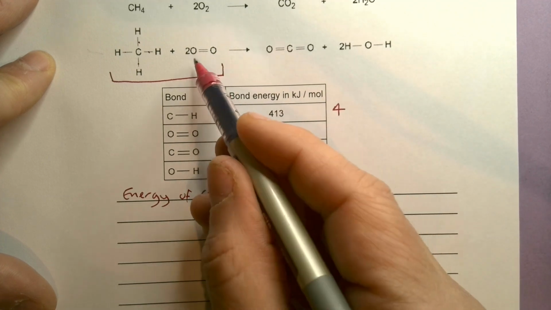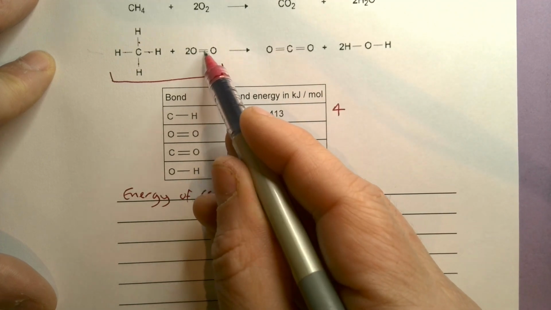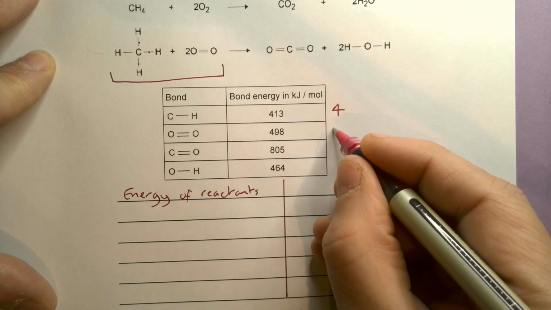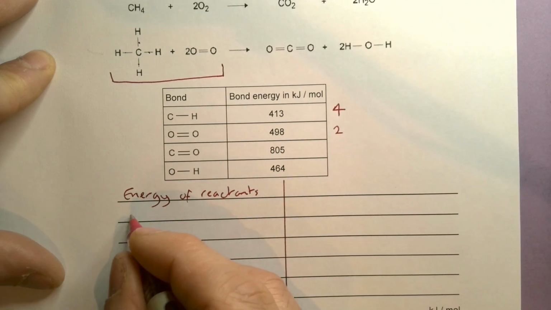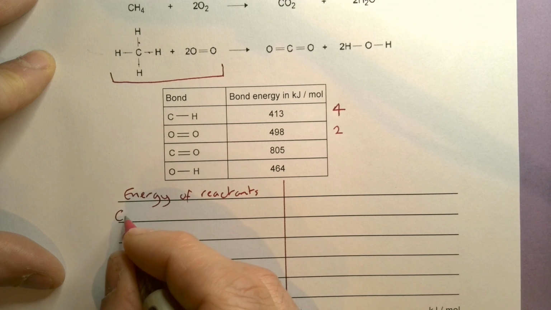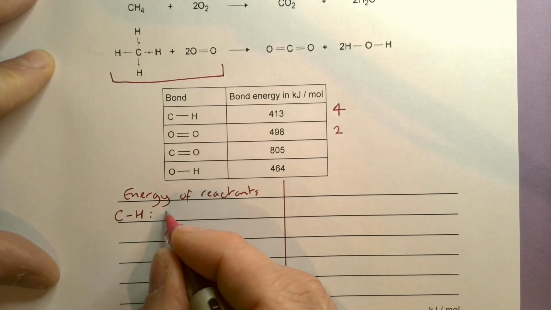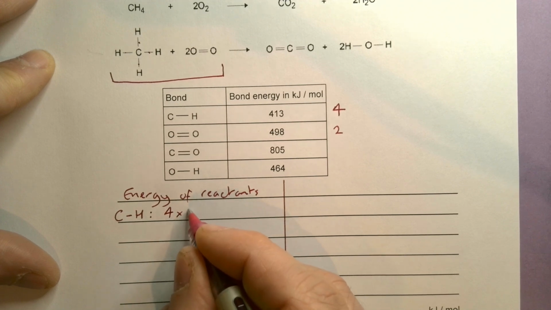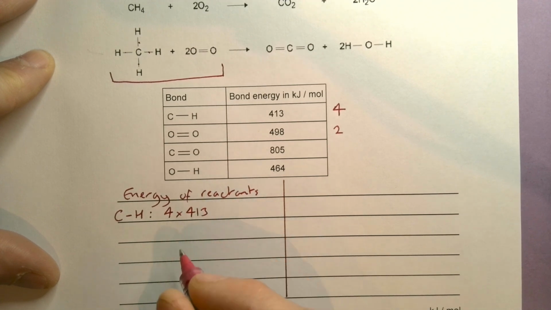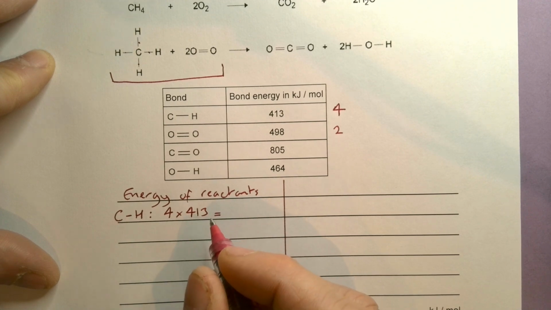So I've got 4 of those. I've got an O=O bond, but there are 2 of those. So I can look at C to H, and I've got 4 times 413 equals.